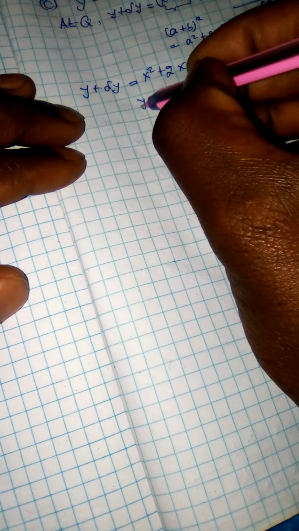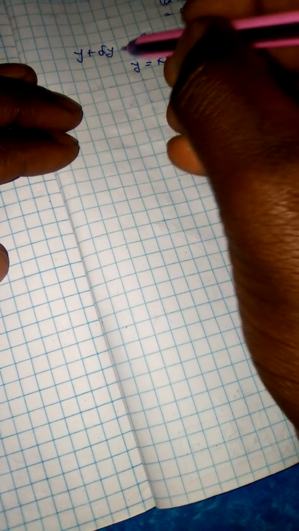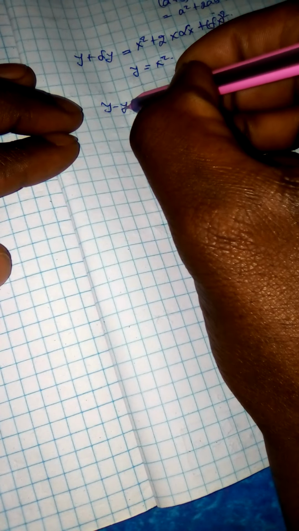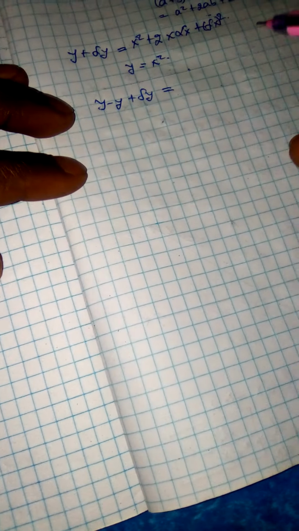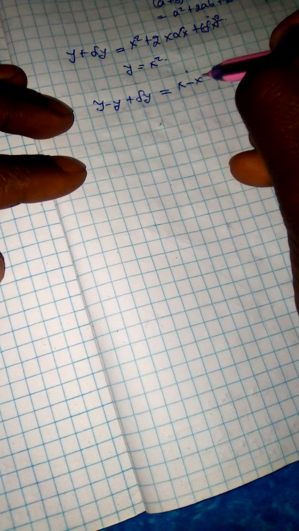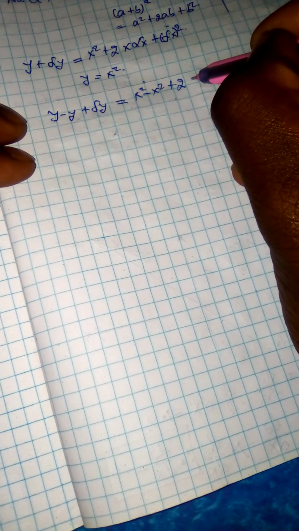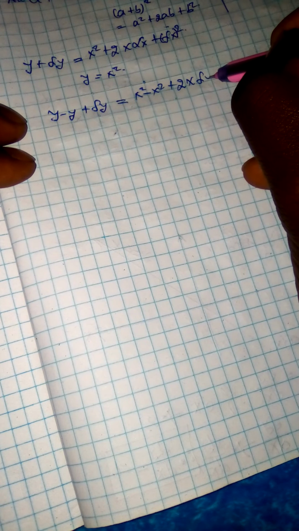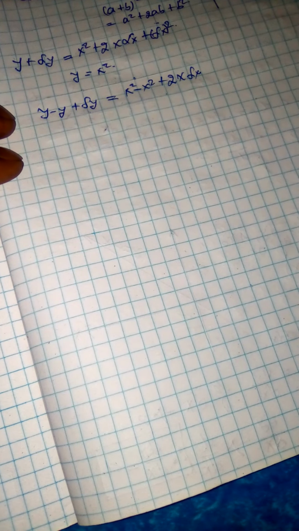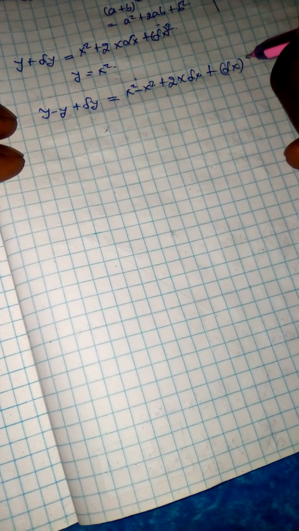Right. So as we know, y equals x squared. So if we take y minus y here plus change in y, this would be equal to x minus x, which is squared, plus 2 times x change in x, then plus change in x squared.